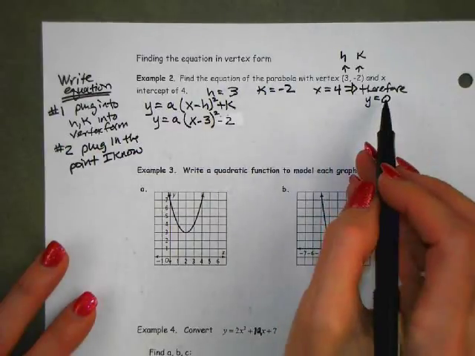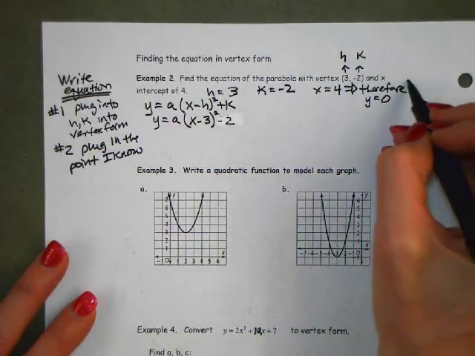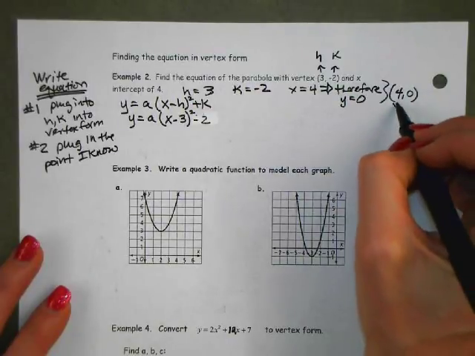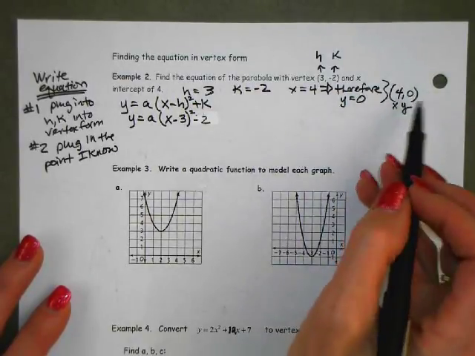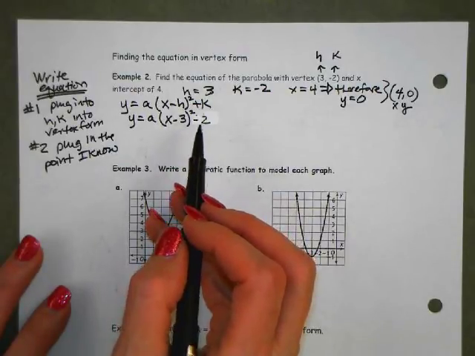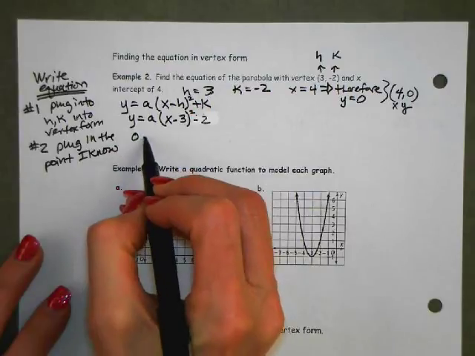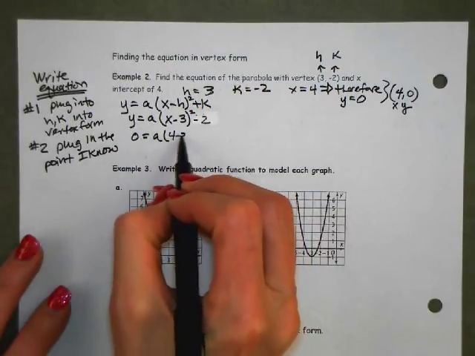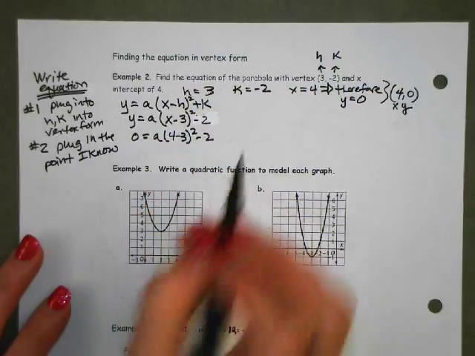So I have an x and a y coordinate right now. This becomes (4, 0), right? And that's an x and a y. So I can take that value and plug that in here. Right? So I'm going to do that. 0 equals a(4 minus 3) squared minus 2.